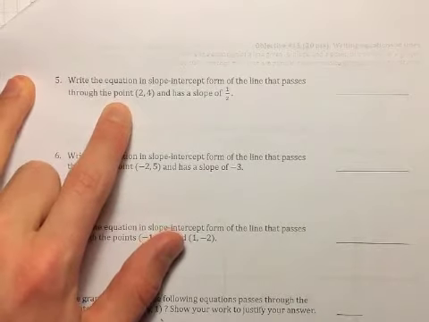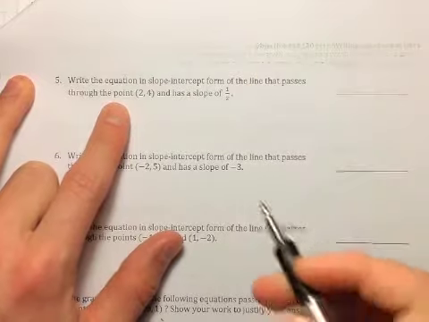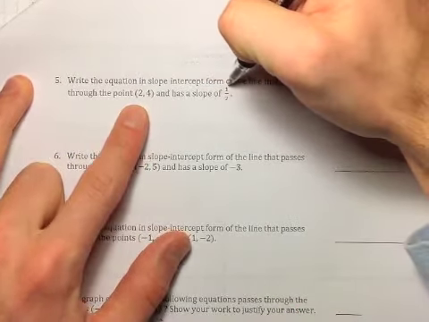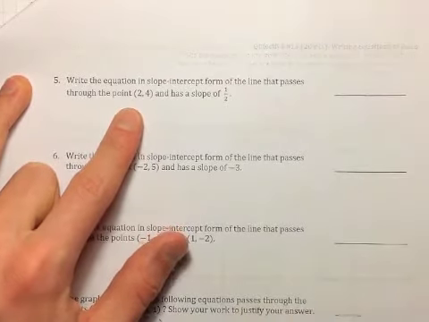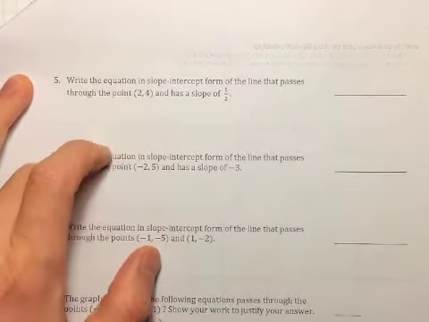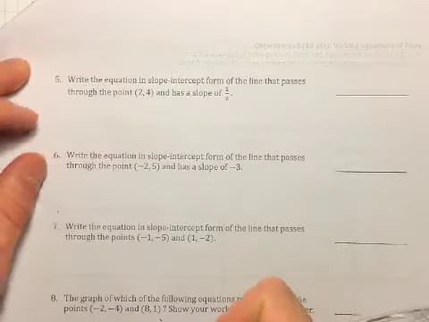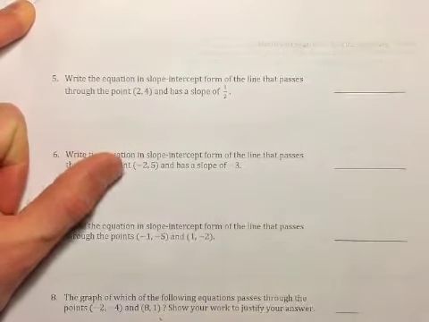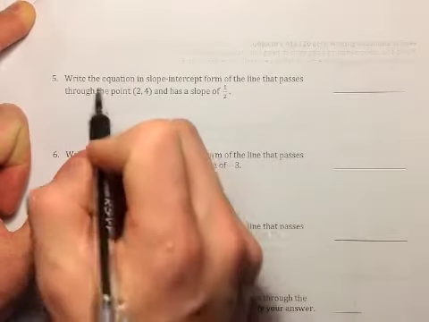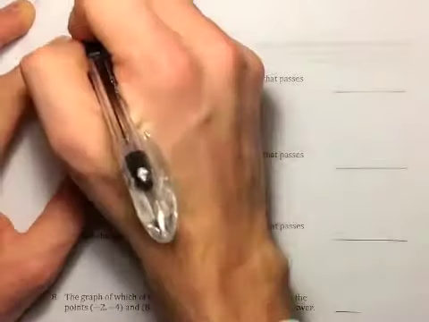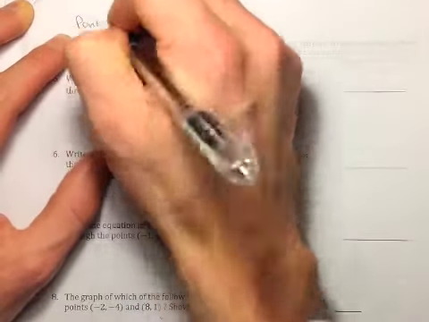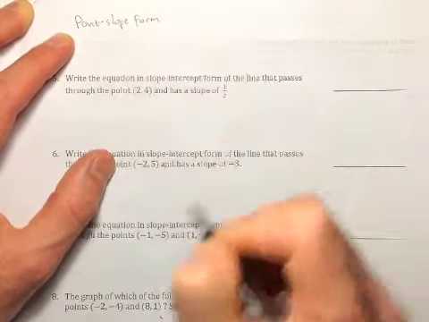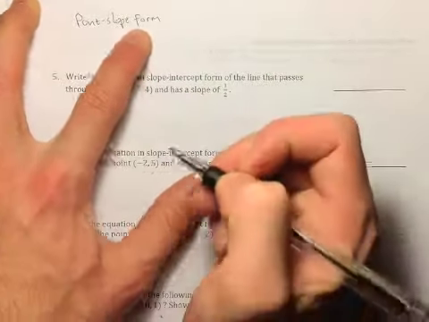Write the equation in slope-intercept form of the line that passes through the point (2, 4), and has a slope of 1/2. Now, the way that I would like you to do these problems is algebraically. Okay? That means using symbols and using equations and all of that. And the way that we learned to approach problems like this is using point-slope form. Okay? So there's multiple ways of writing the equation of a line, and one of them is point-slope form.